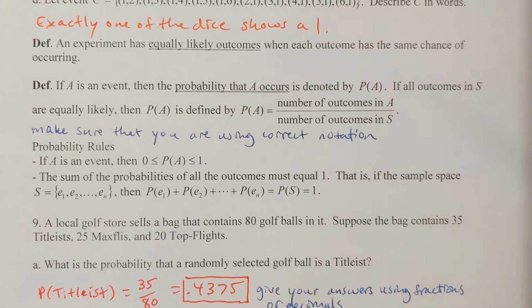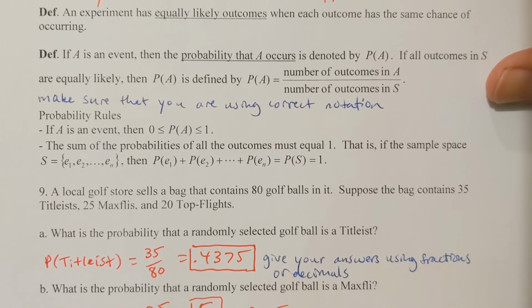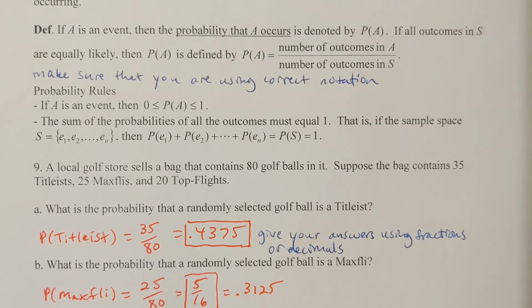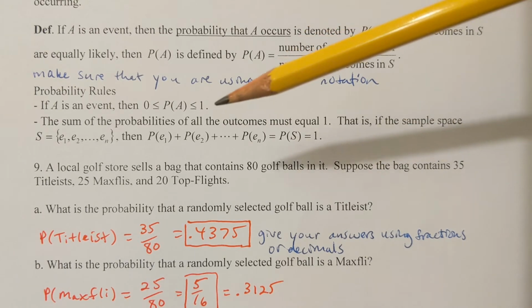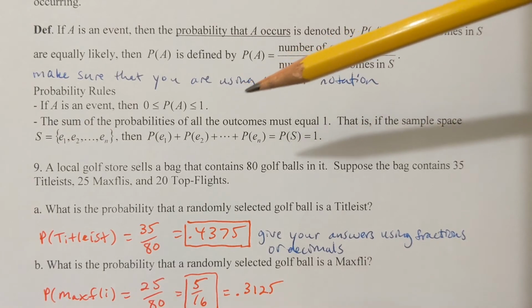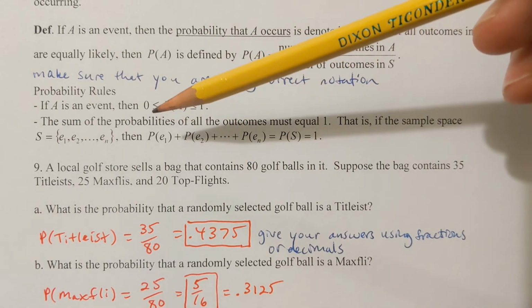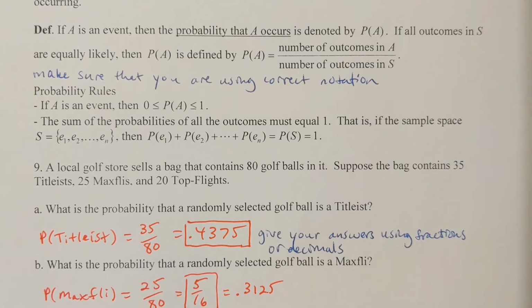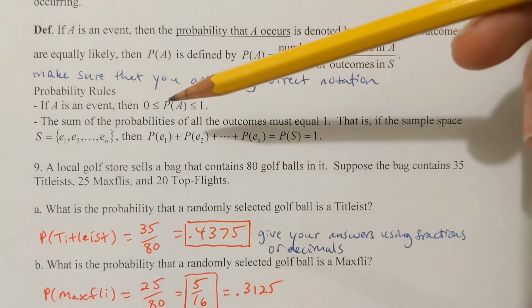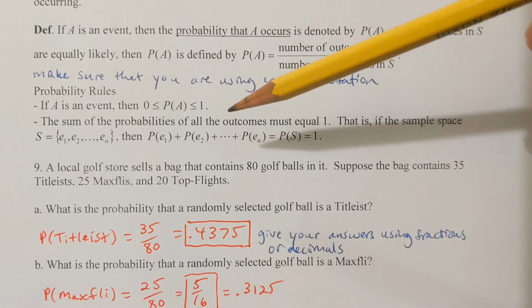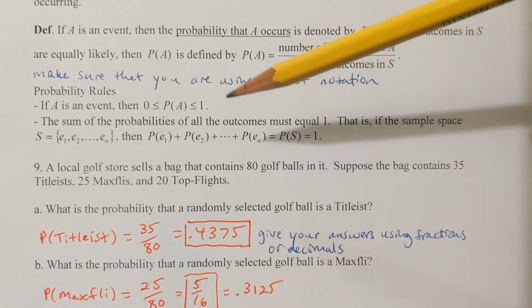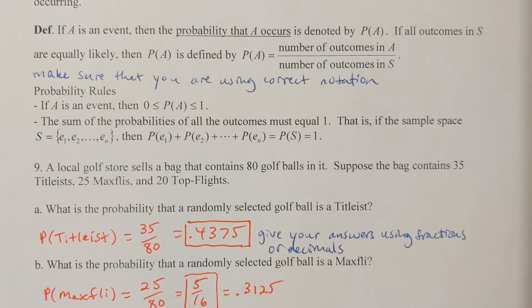Now, there are 2 things that always need to happen whenever we work with probability. Number 1: if A is an event, then 0 is less than or equal to P(A), which is less than or equal to 1. In other words, when you compute a probability, you're never going to have something over a 100% chance of occurring. That's impossible. Also, you'll never have a negative percent chance of something occurring. That is impossible. So if you were to convert these numbers into percentages, you'll always have something between 0% and 100%.